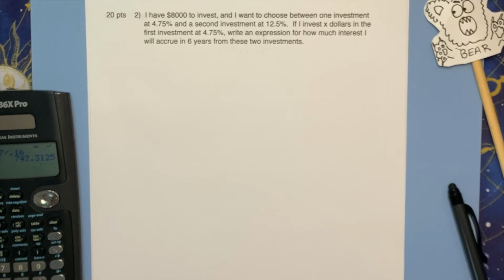And hopefully from class, from the lectures, you've understood that you don't want to throw everything in at 12.5, although it is very tempting because 12.5 is a really high rate of return. And so that means there's probably a lot of risk involved. So you want to balance your portfolio. So the goal is I'm going to balance this, see how much I'm going to put in each.